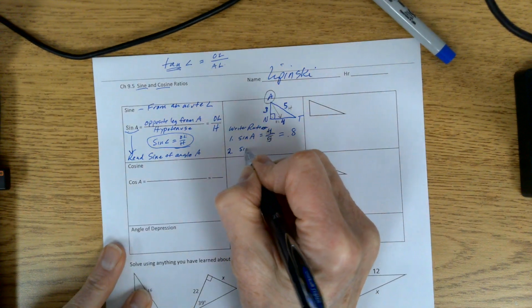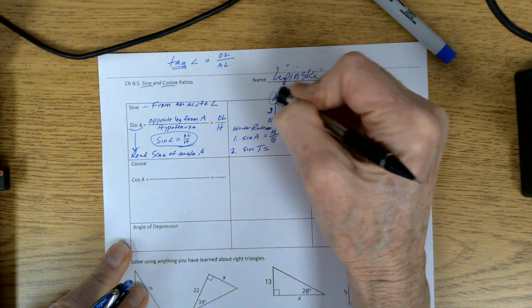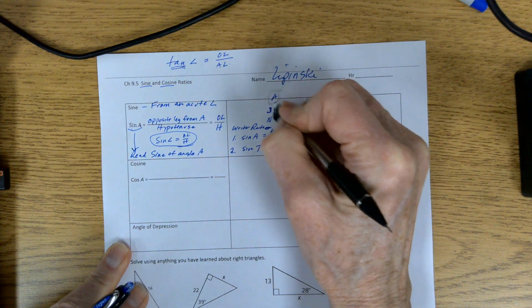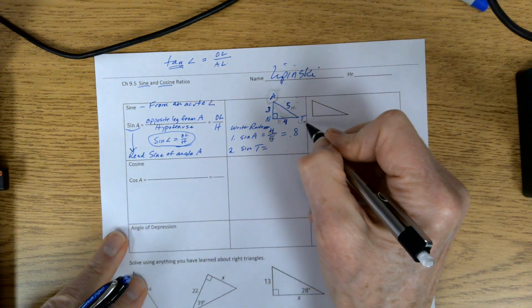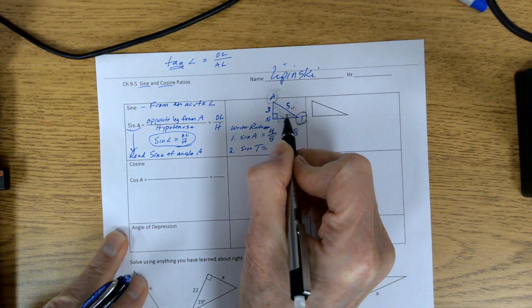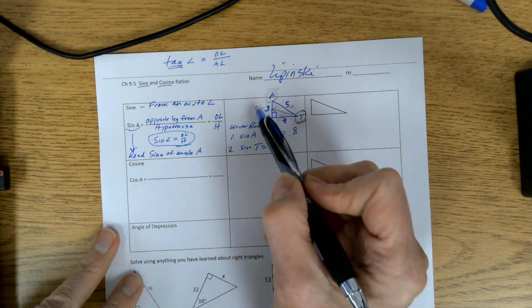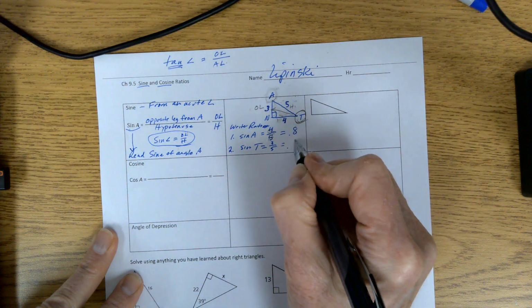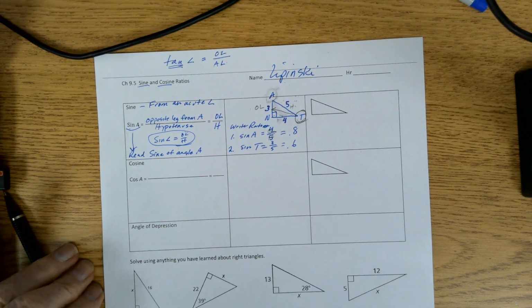Number 2, let's find the sine of T. So instead of going from A, I'm going from a different angle, so my names change. Hypotenuse is a hypotenuse. That one doesn't change. But I'm not going from A any longer. I'm going from T. So from T, the opposite leg is 3. So I'm going to go 3 over 5. And if you divide that, that's 0.6. That's it. Okay, now let's do a harder problem.